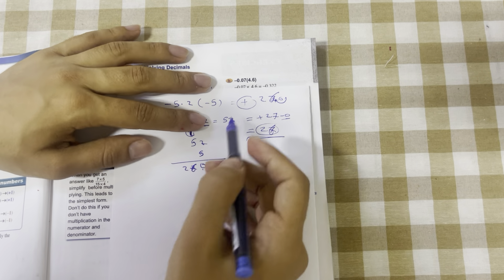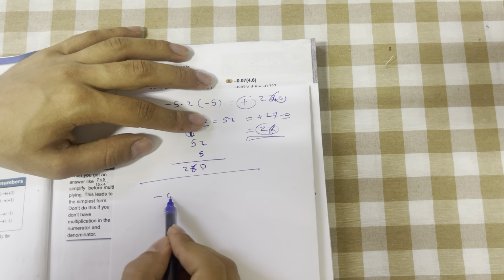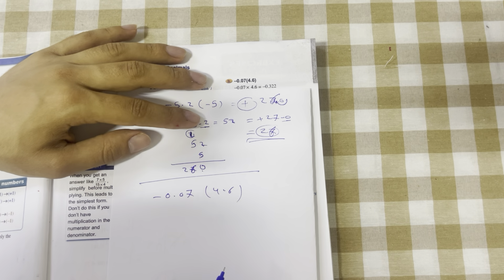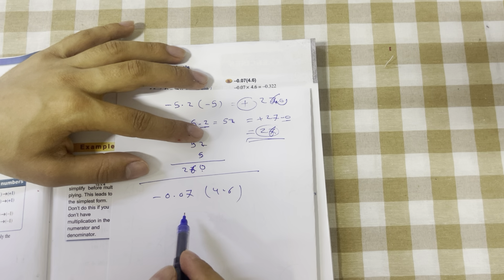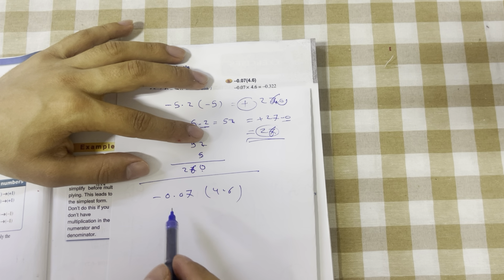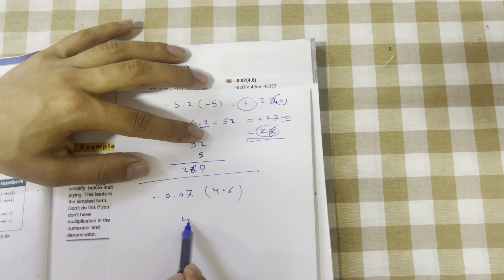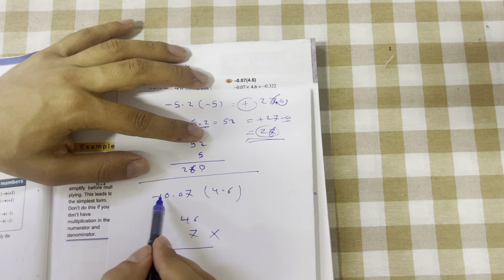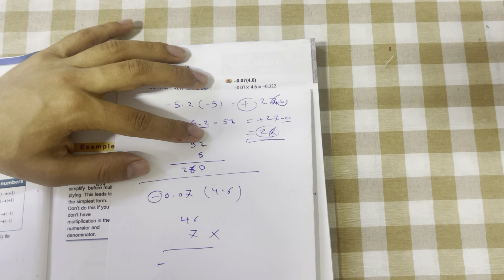What about b? We have negative 0.7. How to multiply them? I told you, you can remove the points, so we have 46 and 7. Now multiply. Because we have different signs, the result will be negative. 7 times 6, 2 and carry 4. 7 times 4, 28 plus 4, 32.